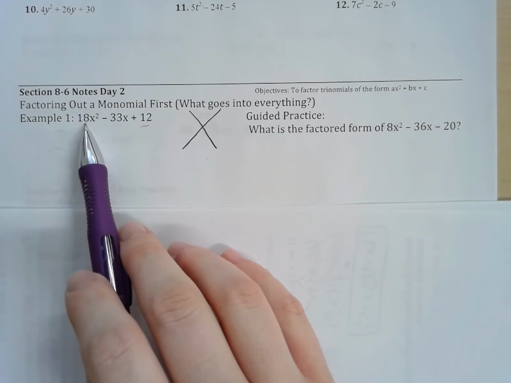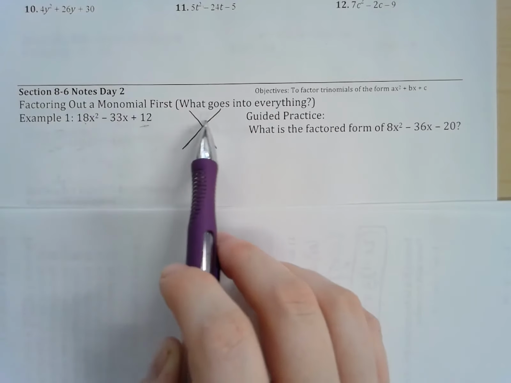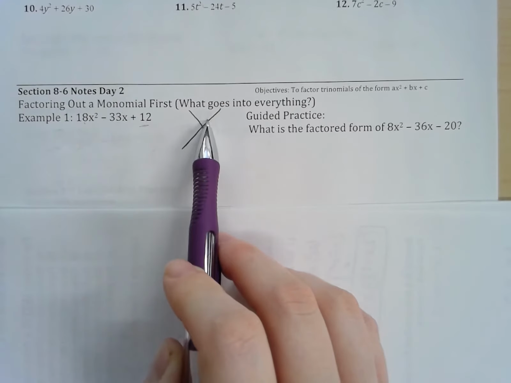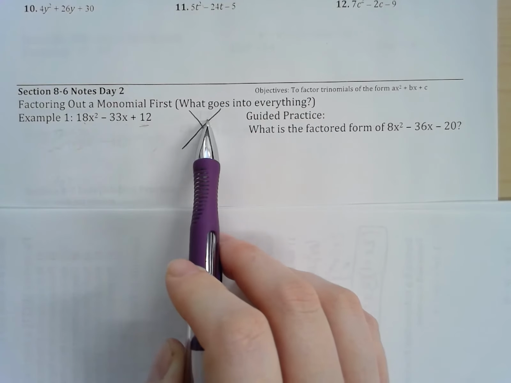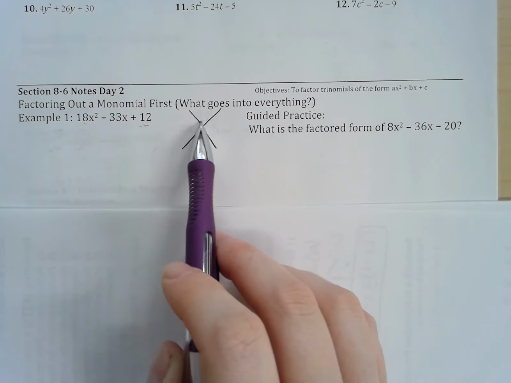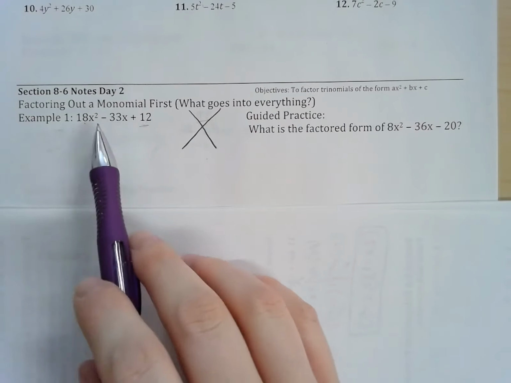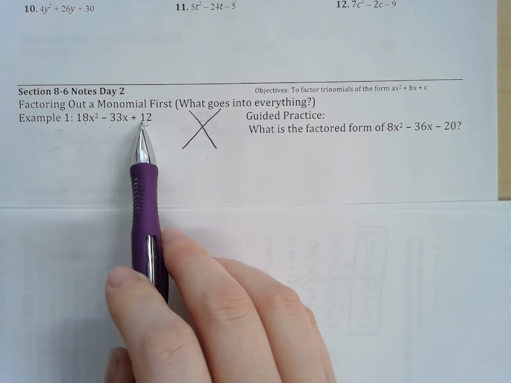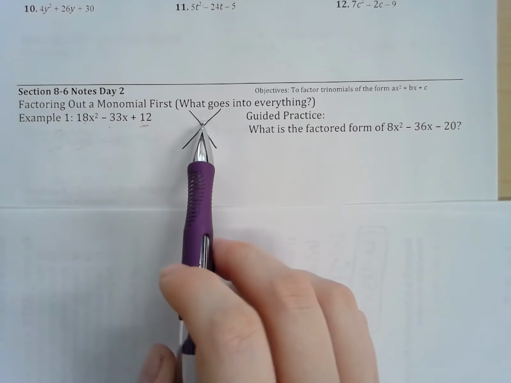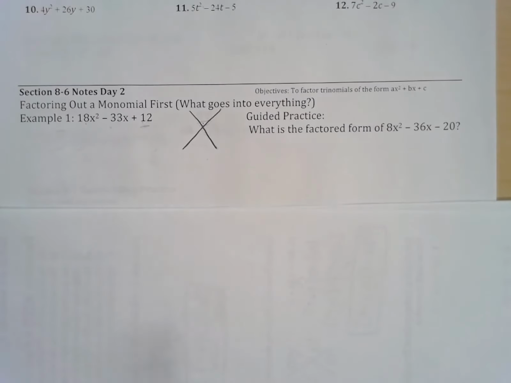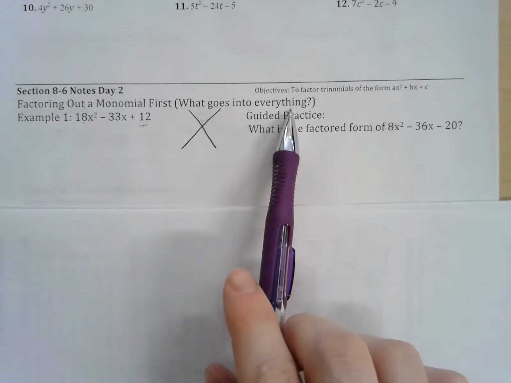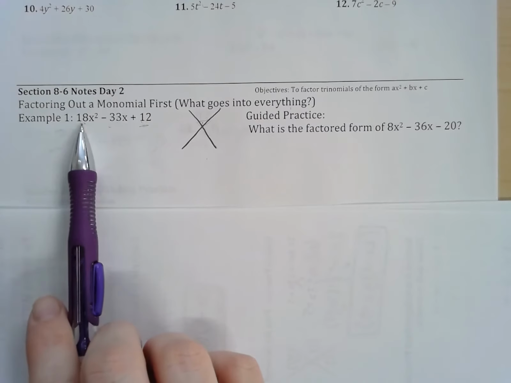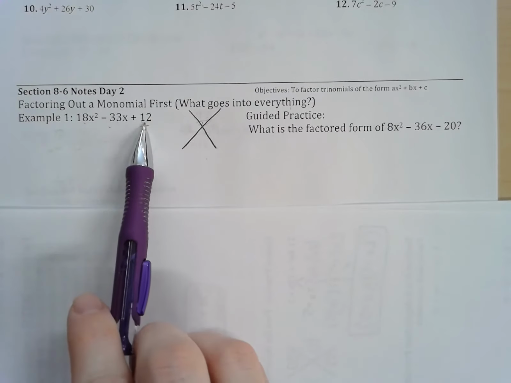So if I multiplied 18 times 12, I'm going to get a huge number up here for the top of the x. And it's going to be very difficult to find factors that multiply to that top number and add to the bottom number of negative 33. So what I want to do is try and get these three numbers to be a little bit smaller, a little bit more manageable, so that when I go to find my factors, it's easier and less time consuming. So in order to do that, I have to think, what goes into everything? So what goes into 18, 33, and 12?